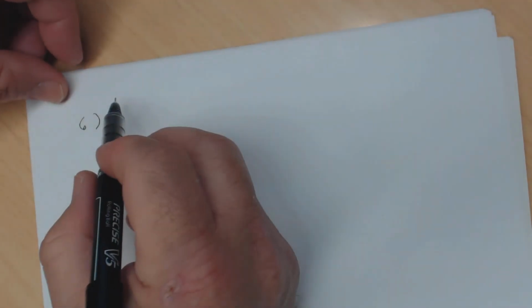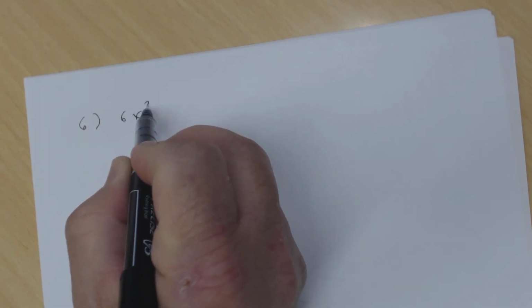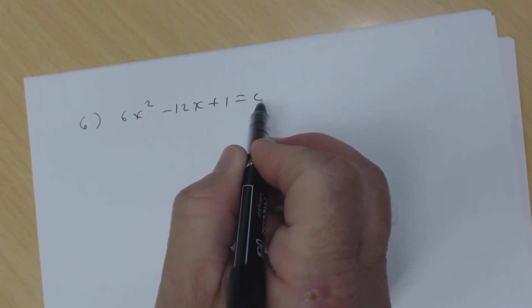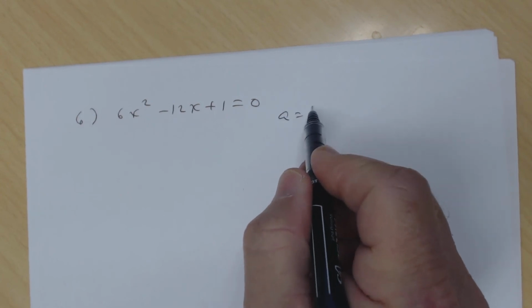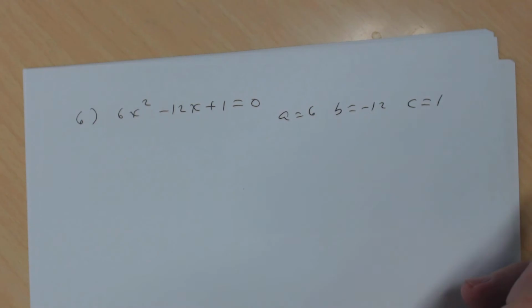All right, let's do one more. All right, so let's suppose we had this instead. Suppose we had 6x squared minus 12x plus 1 equals 0. All right, so it's in standard form. A is 6, B is negative 12, and C is 1.